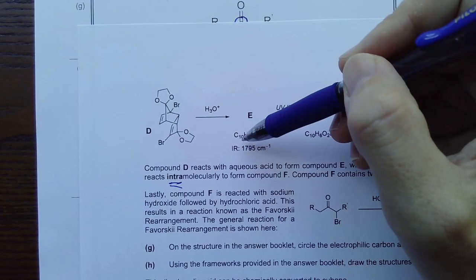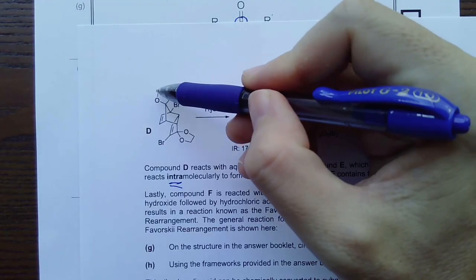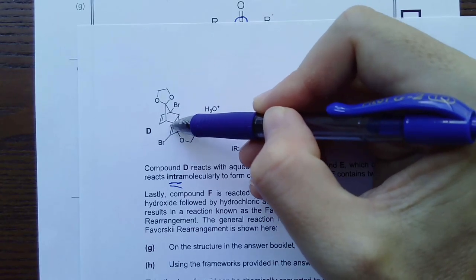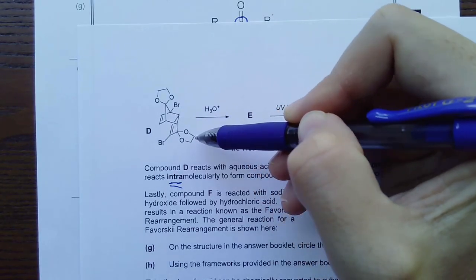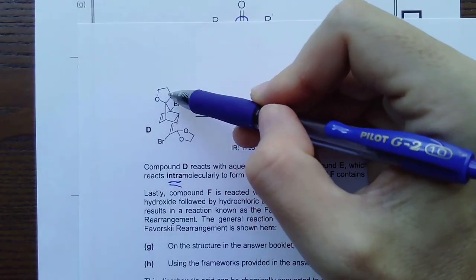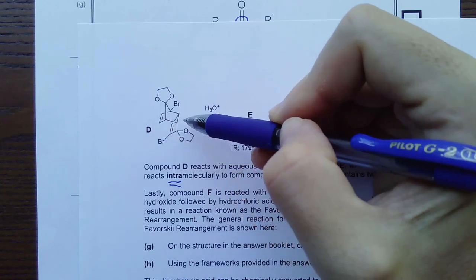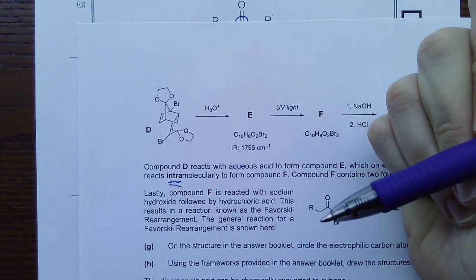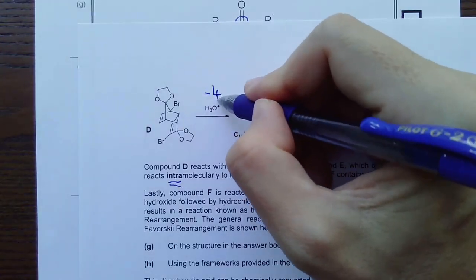I've got 10 carbons. Here I've got 1, 2, 3, 4, 5, 6, 7, 8, 9, 10, 11, 12, 13, 14, 15. Oof, did I count that right? Let's do it again. 1, 2, 3, 4, 5, 6, 7, 8, 9, 10, 11, 12, 13, 14. Okay, so I'm losing 4 carbons.